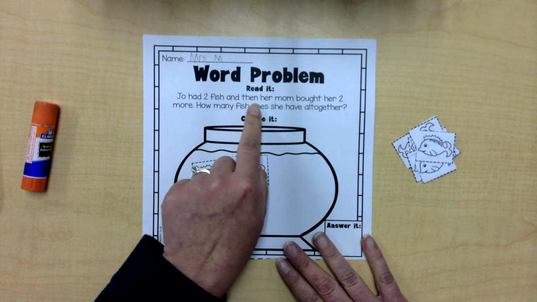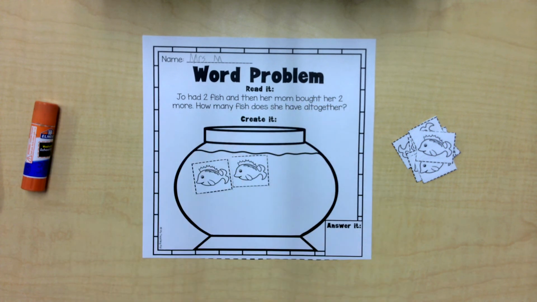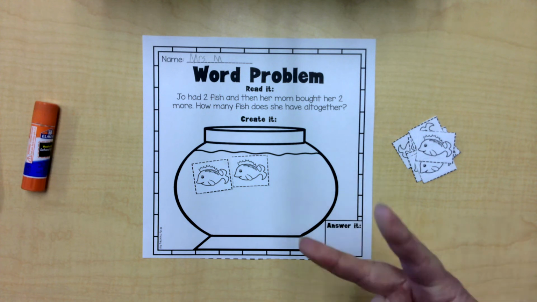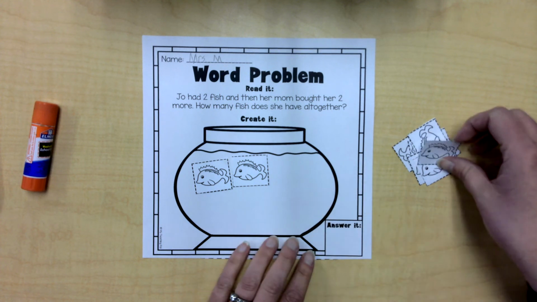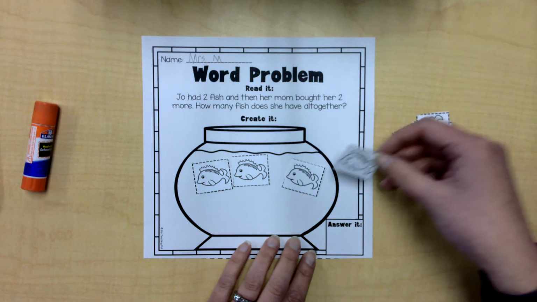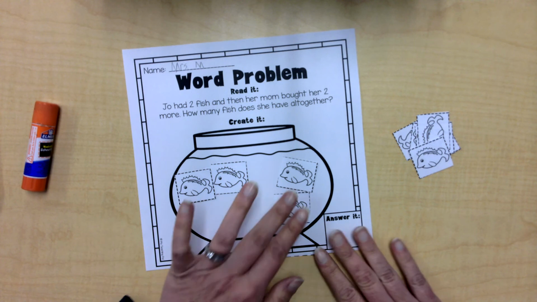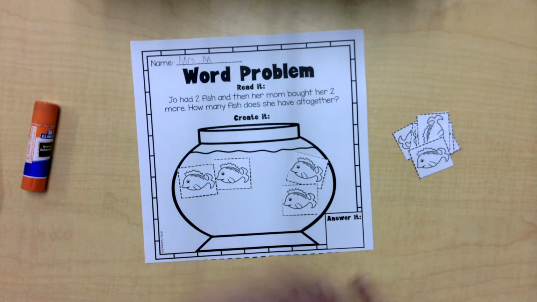And then her mom bought her 2 more. So what happened in the story? Her mom bought her 2 more fish. Let's get out 2 more fish. Swim, swim, swim, swim, swim, swim. Okay, there's the ones that Joe had. Here's the ones that her mom bought.